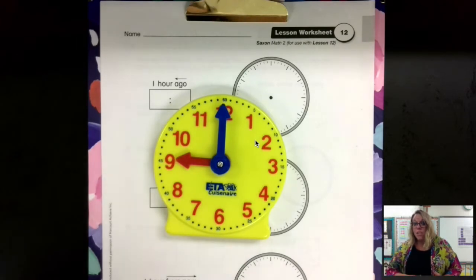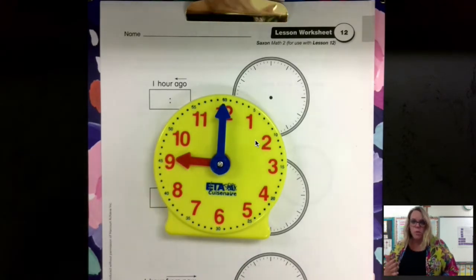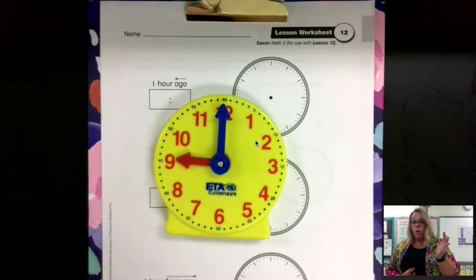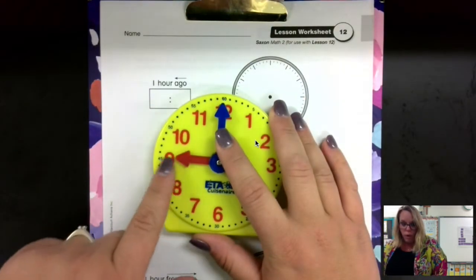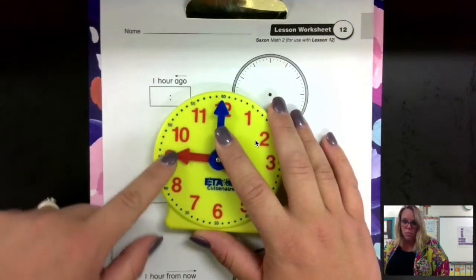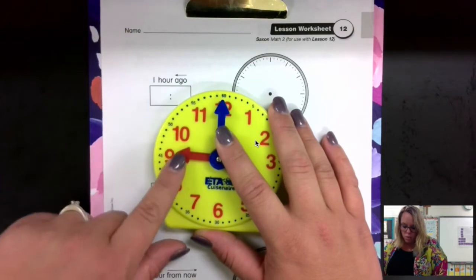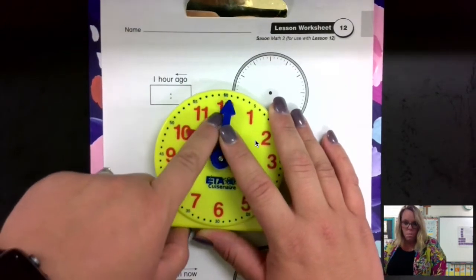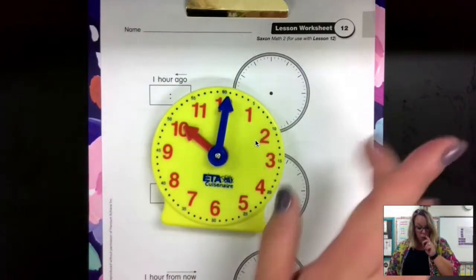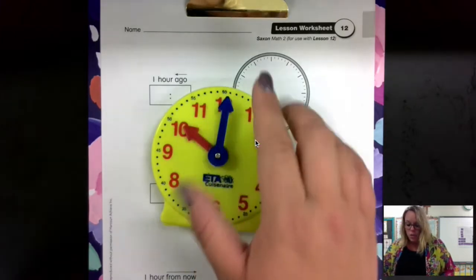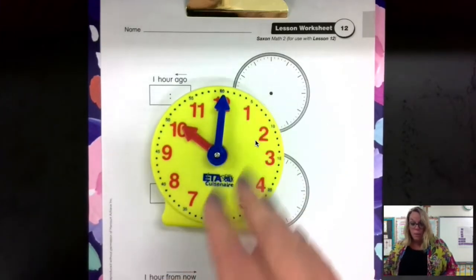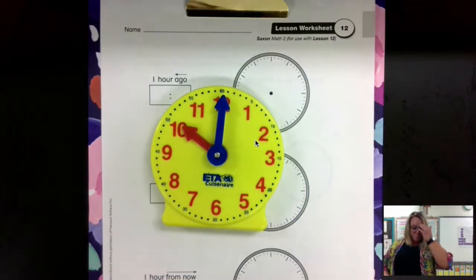That means I want to go forward an hour. So I'm not going back in time, I'm going forward. So when I want to go forward, my hour hand needs to move up. It needs to go to the bigger number. Okay, it's gonna go to the right one spot. And so what time will it be in 1 hour? It will be 10 o'clock.